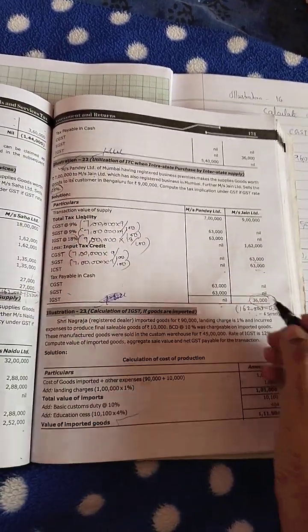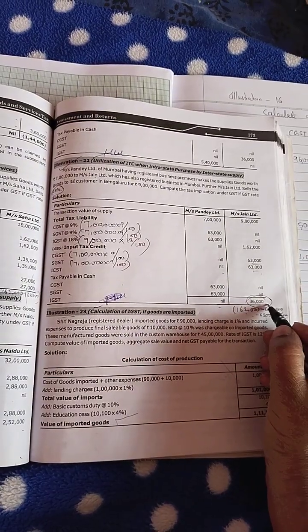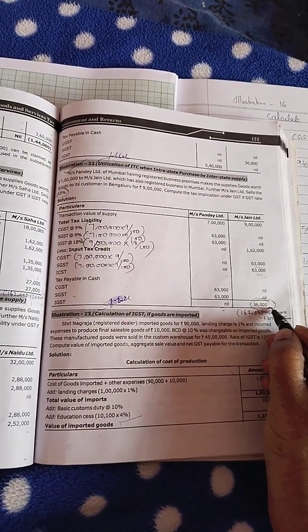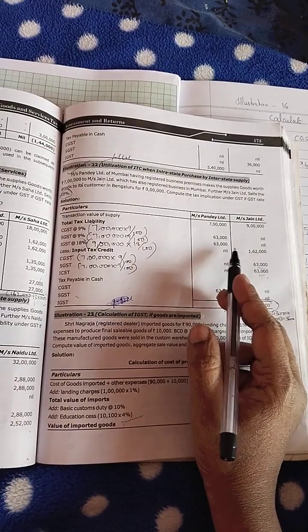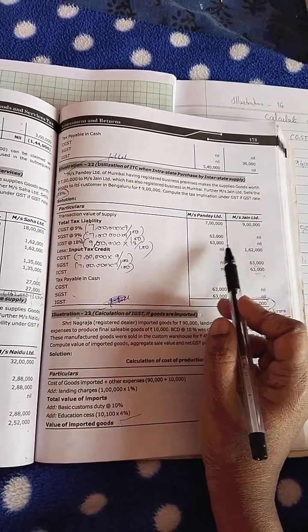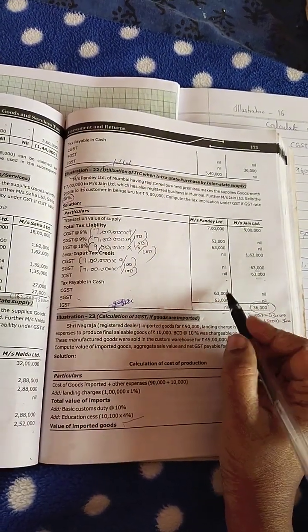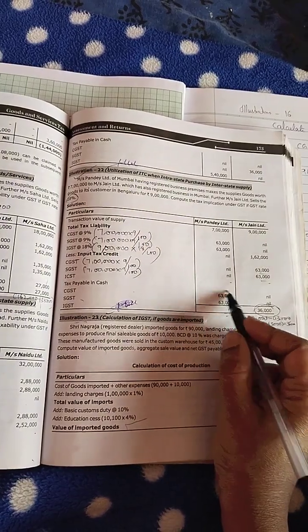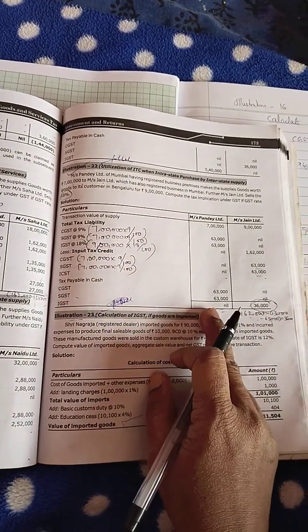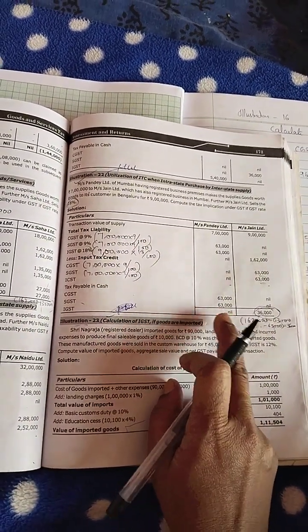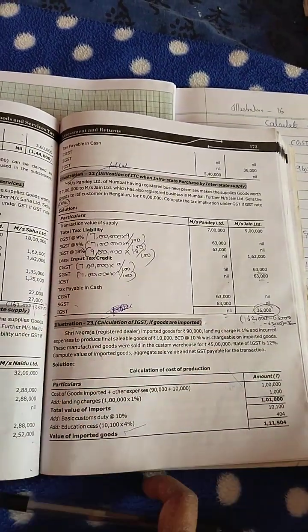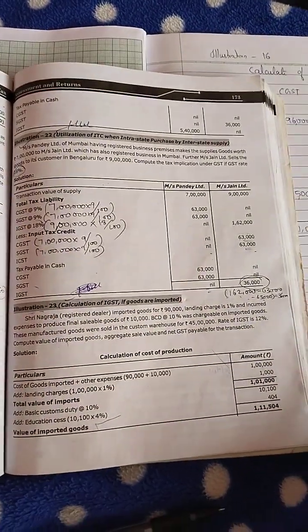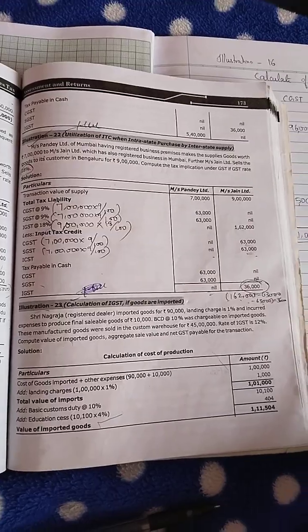This is the net tax payable by Jain Limited. But since we don't have any ITC for Pandey Limited, this 63,000 and 63,000 will be retained as it is, and all this amount is pending to be paid as tax by Pandey Limited. So this is about illustration 22. If you have any doubts, you can clarify. Thank you.